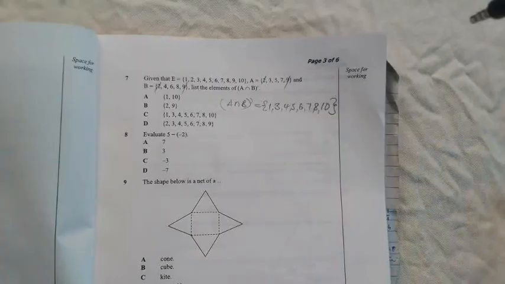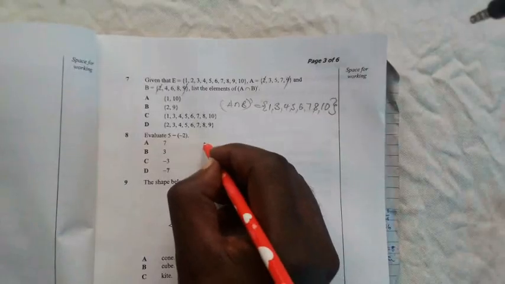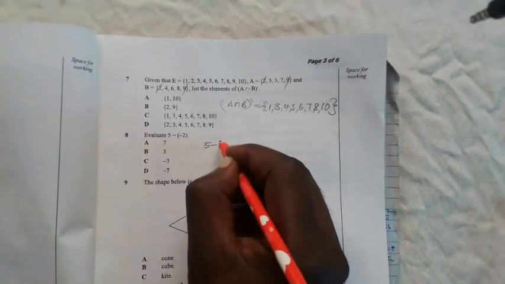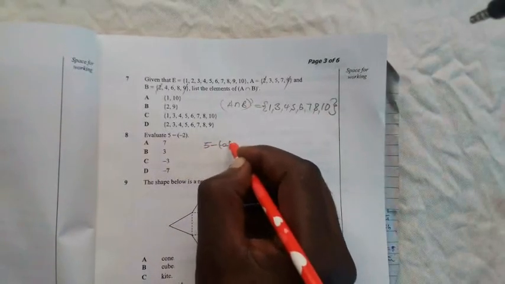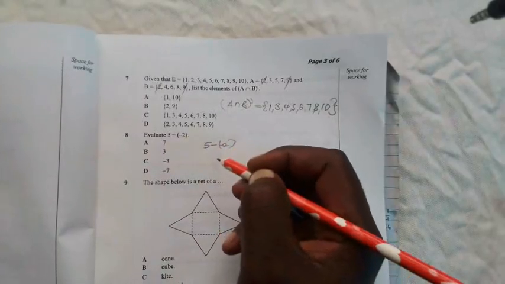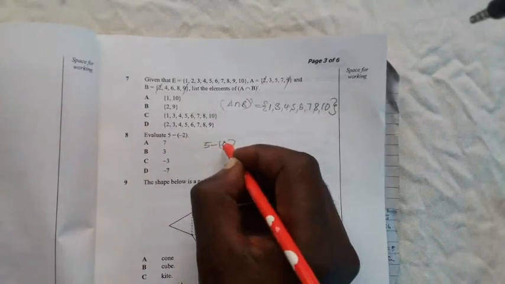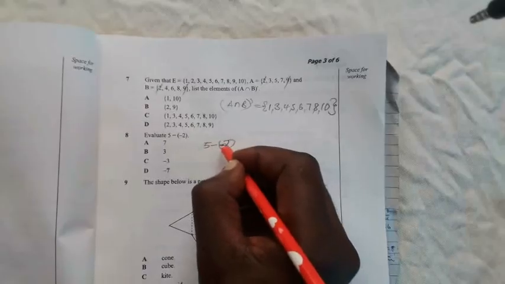Okay, we go to question number 8. Question number 8 is saying evaluate 5 minus negative 2. So what I'm going to do is I'm going to rewrite the expression, which is 5 minus negative 2. Okay, 5 minus negative 2. Sorry if my 2 is not clear. Okay, 5 minus negative 2.